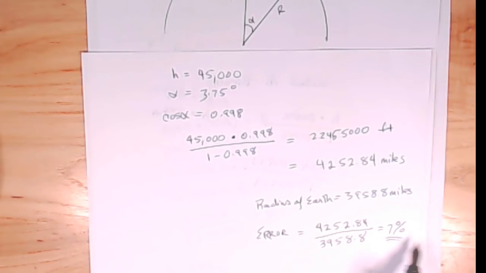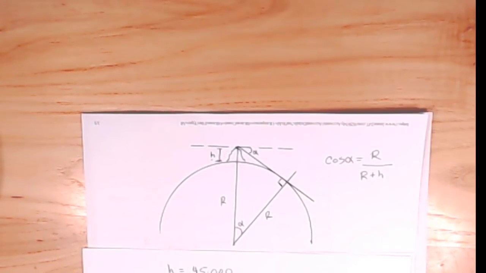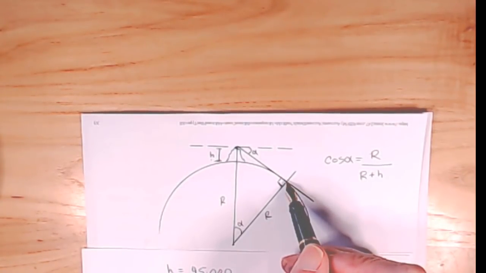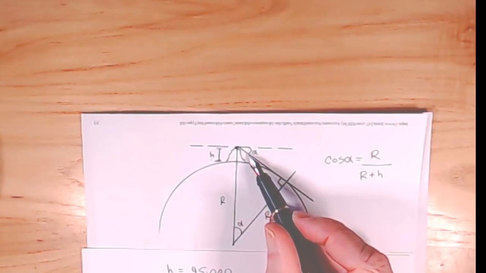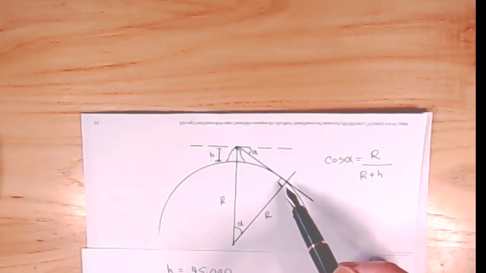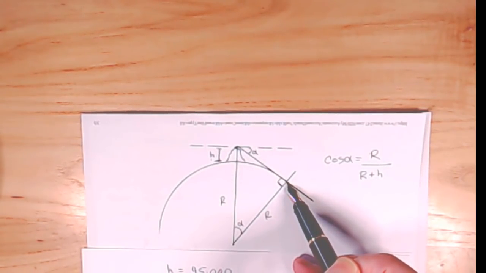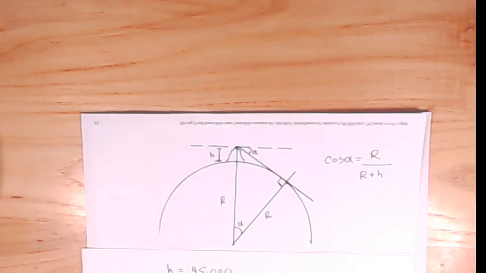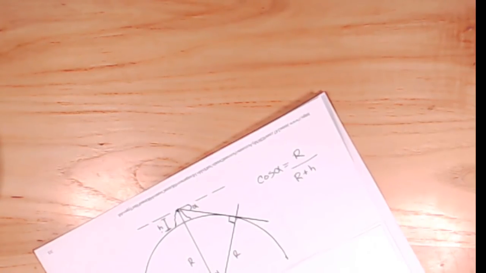Now, where does that error come from? The main error comes from right here. This assumes that we have a straight line of sight from the top of the mountain to the horizon. However, as we know, on Earth we have a phenomenon called refraction. Now, refraction actually causes the light to bend a little bit, like so.